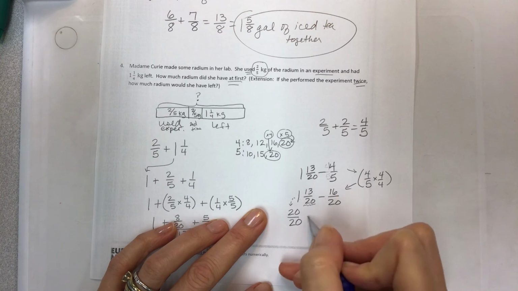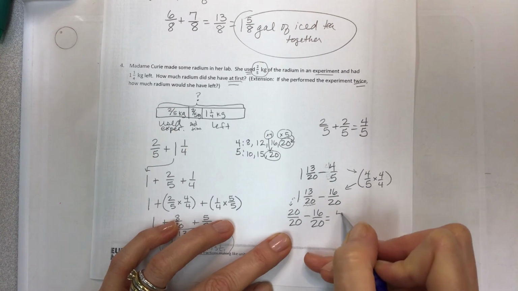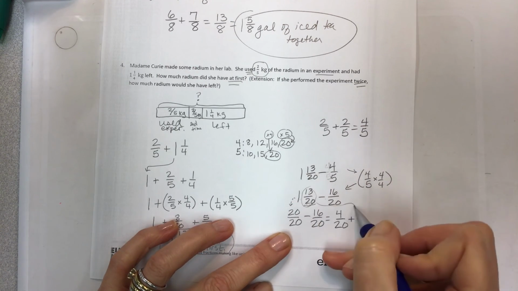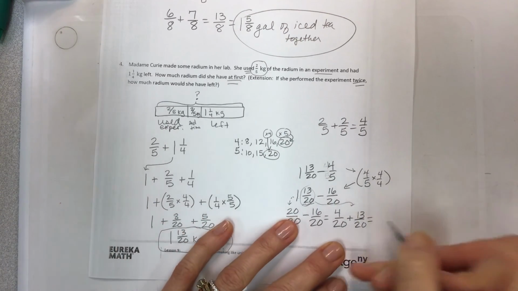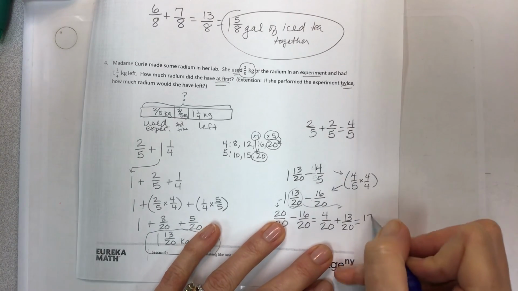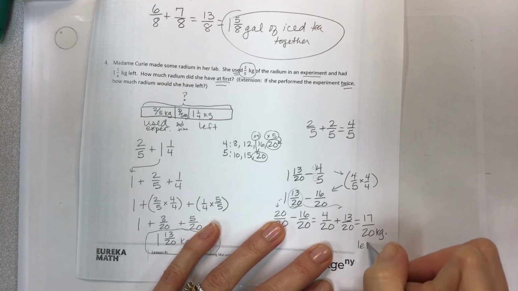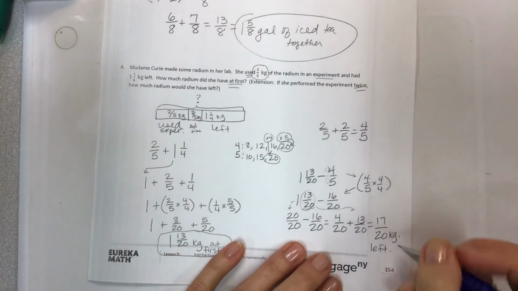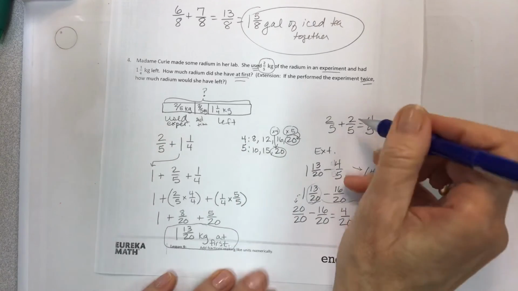Take the 16/20 away from that one and end up with 4/20, and then put back your 13/20, and then you have 17/20 kilograms left if she does the experiment twice. So this is the extension over here.